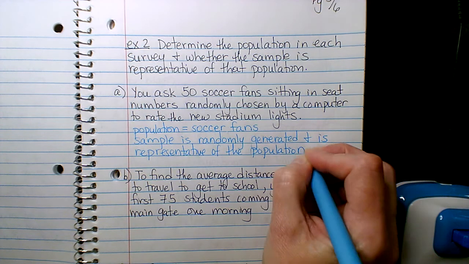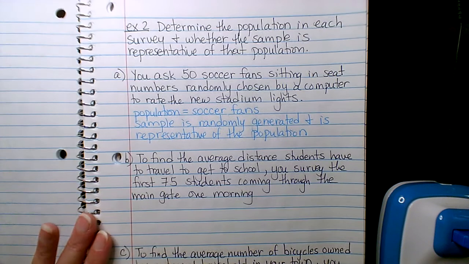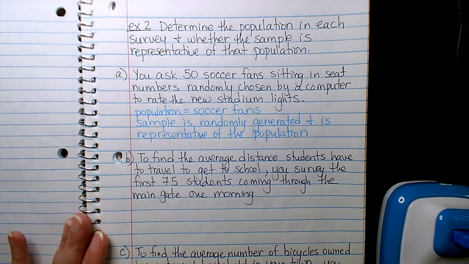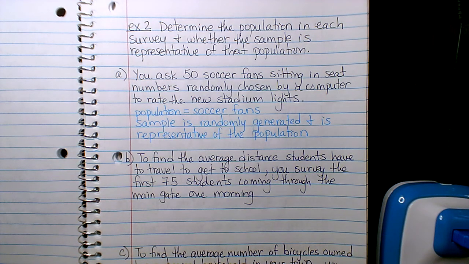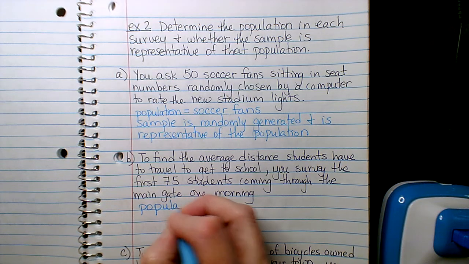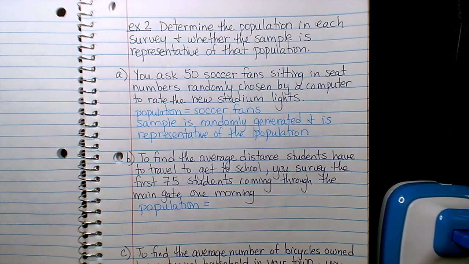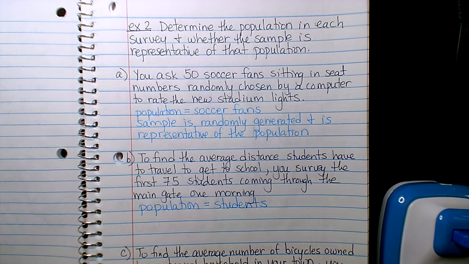Now you may be thinking, so what would not be representative of the population? I'm glad you asked. To find the average distance that students have to travel to get to school, you survey the first 75 students coming through the main gate one morning. All right, so the population would be the students at the school. The sample is just the first 75 coming through the main gate. That's not a really good sample, right?